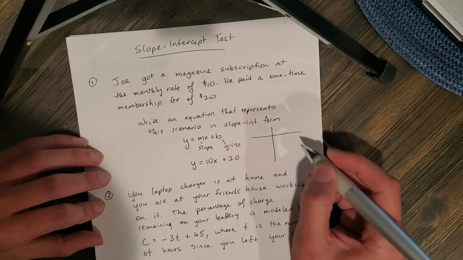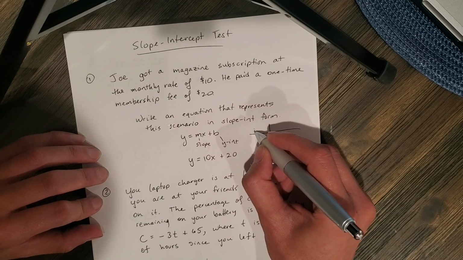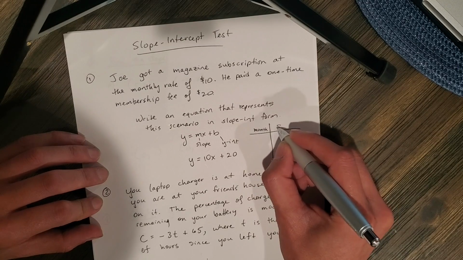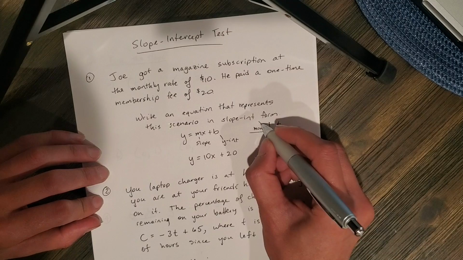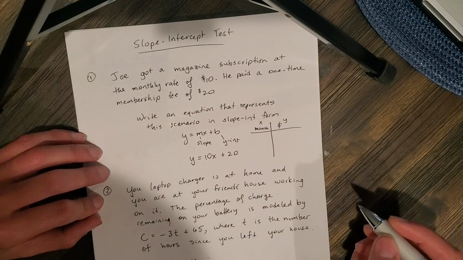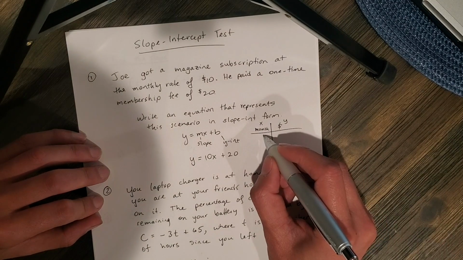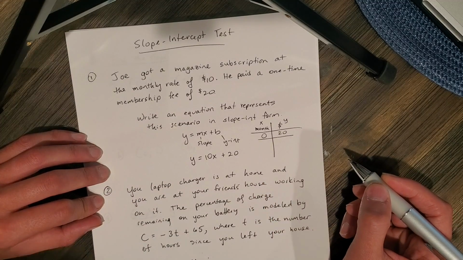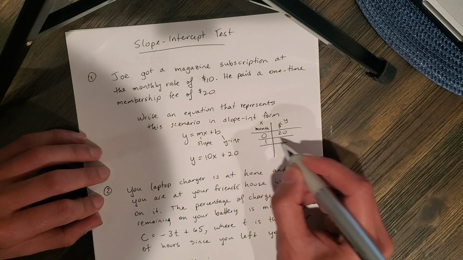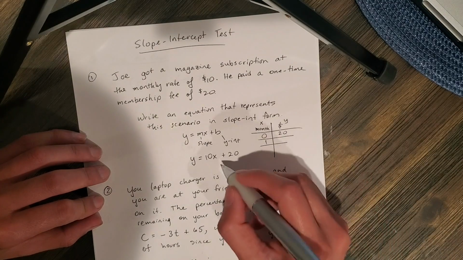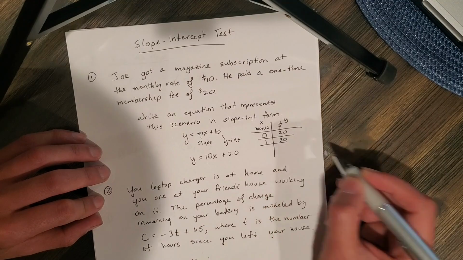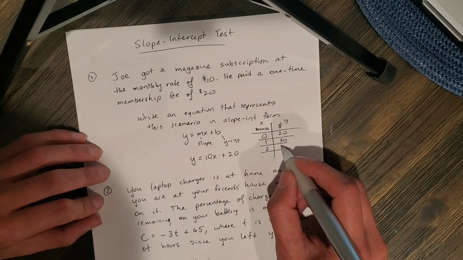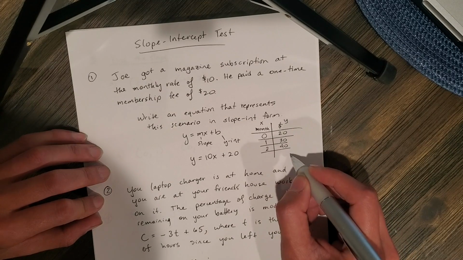All right, and we can always make a table. Let's just make a quick table here. So this is the month, and this is how much he has paid. Okay, so we'll just put a dollar sign there. So x and y. Okay, so on month 0, he pays $20. That means this is at the beginning. But for the first month he has to pay an extra $10, right? So that'll be 30. What about month 2? Another $10, that will be 40. So he keeps increasing, right?